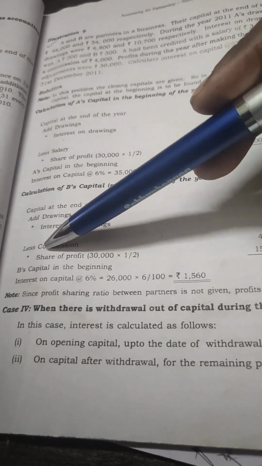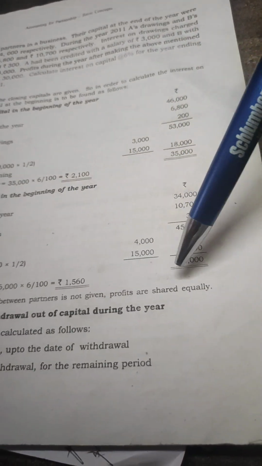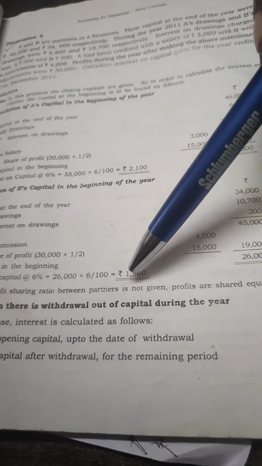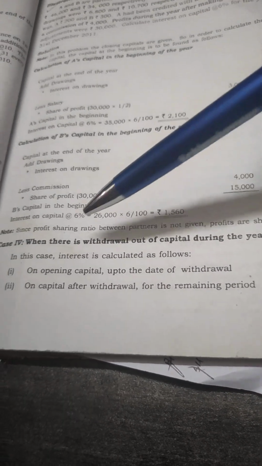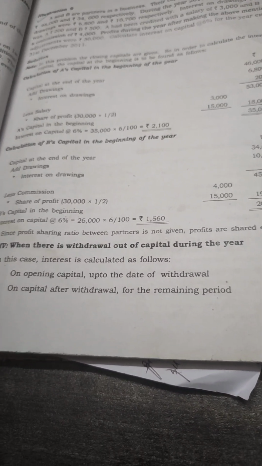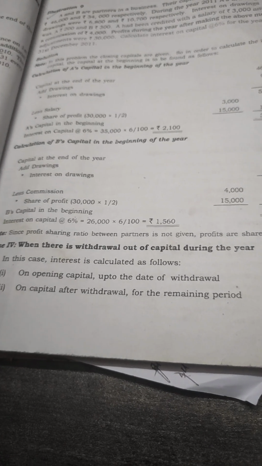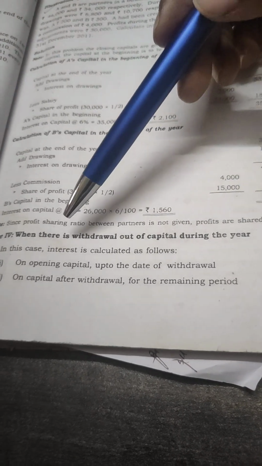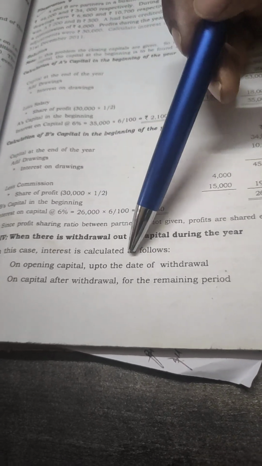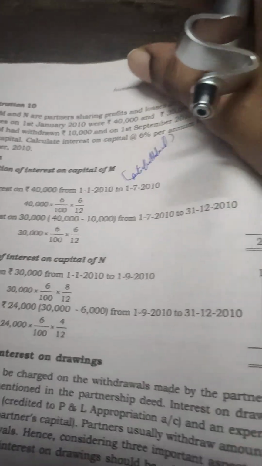Then we have to calculate the interest on capital at 6% of 26,000. That will be 1,560. Then there is another case for calculating the interest on capital, when there are withdrawals out of capital. In this case we have to calculate the interest on capital on the opening capital up to the date of withdrawal, and on the capital after withdrawal for the remaining period. So we can move on to the question.